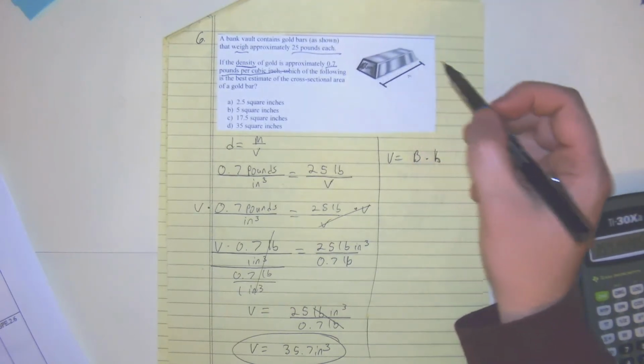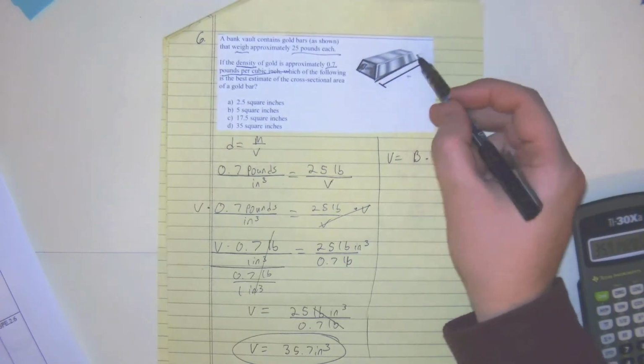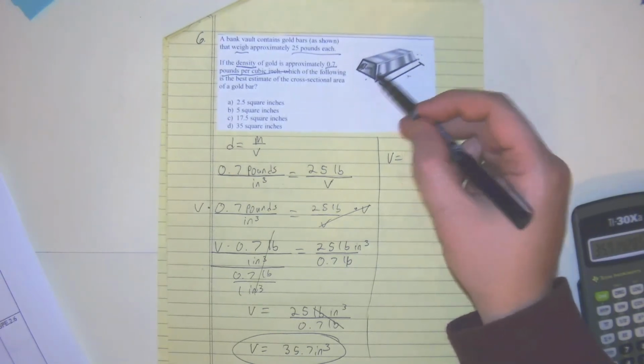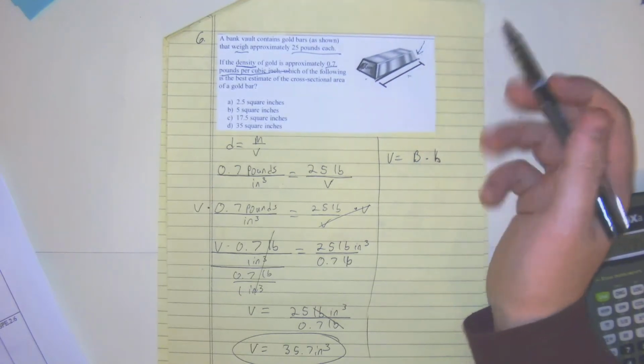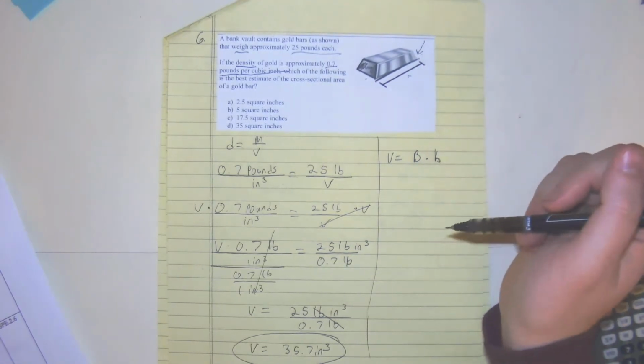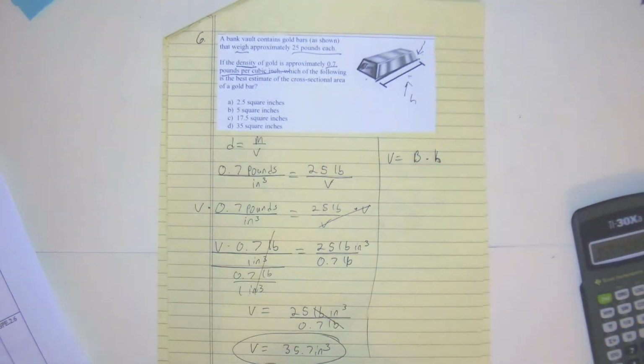The height, remember, for all prisms is the distance between the two bases. Well, if that's a trapezoid, the trapezoid is also going to be over here. I'm assuming that's what it is, but it could also be a quadrilateral. So this is our height. And we know the volume, which is 35.7 inches cubed. So we're going to plug that in.